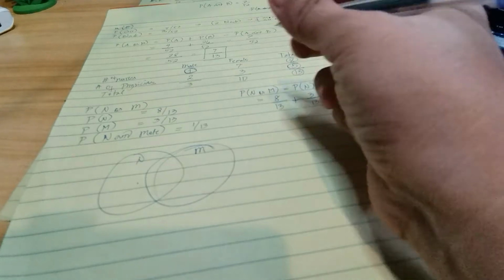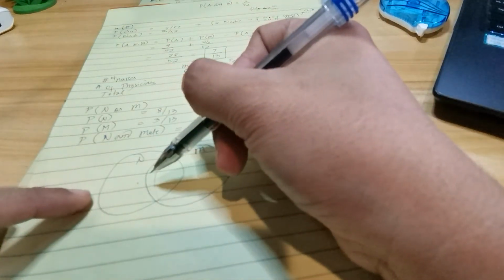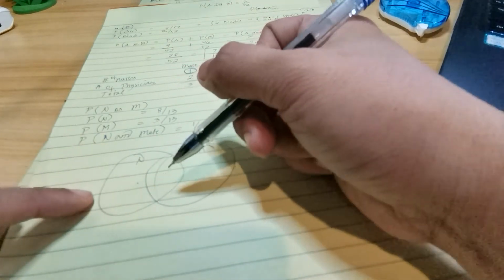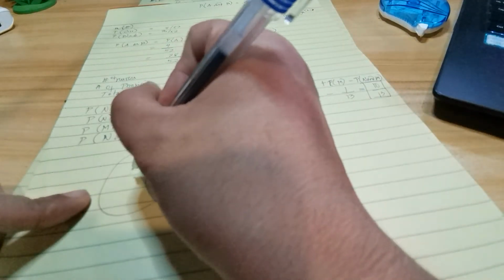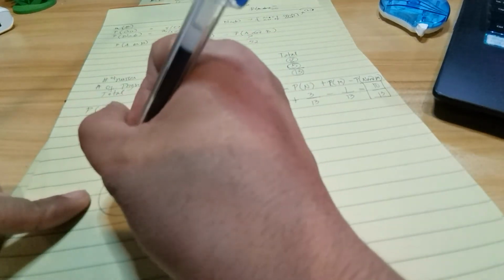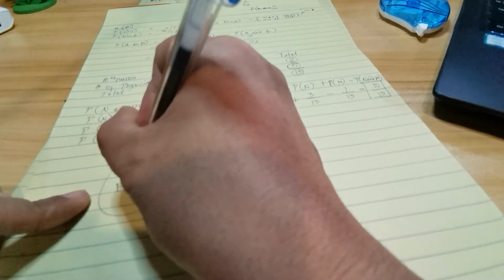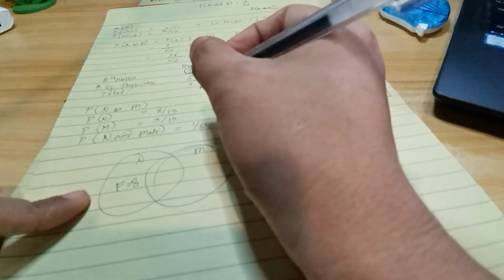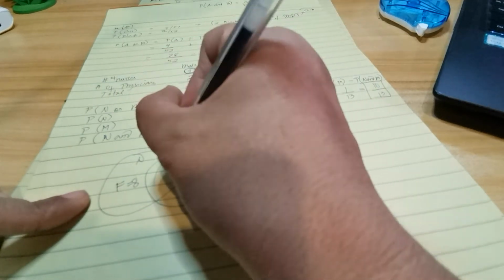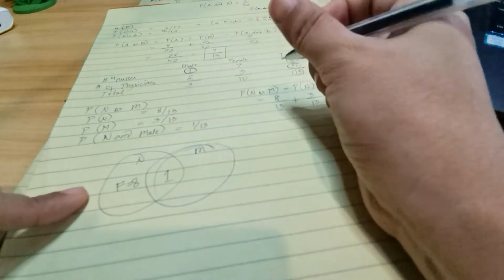Male. Ayan. So, yung nurses natin, ilan yung nurses natin lahat? There are 8 nurses. Pero ang female ay 8. Okay? At ang male ay isa. Ayan.